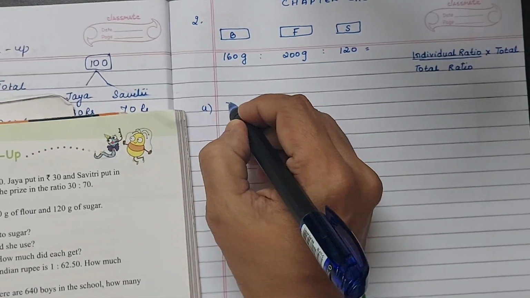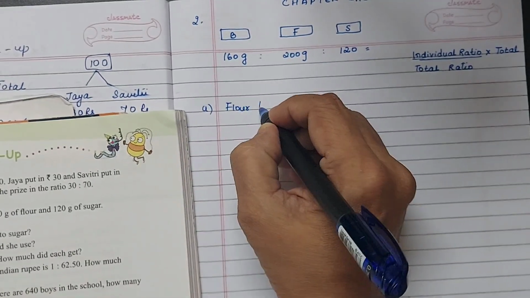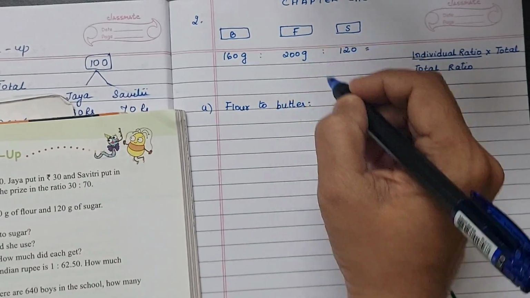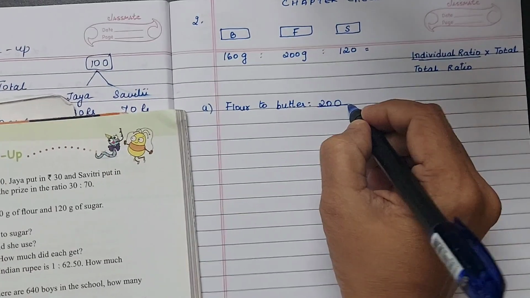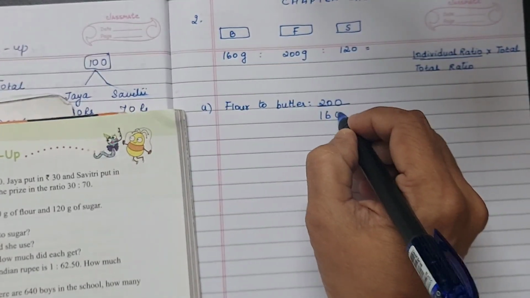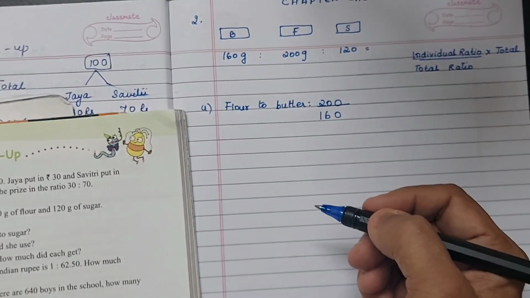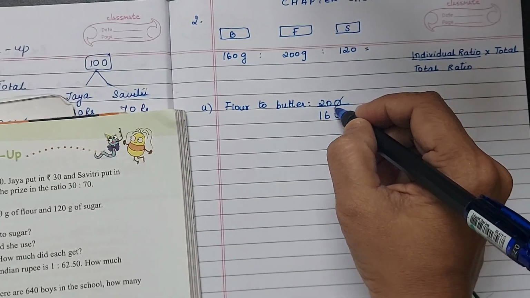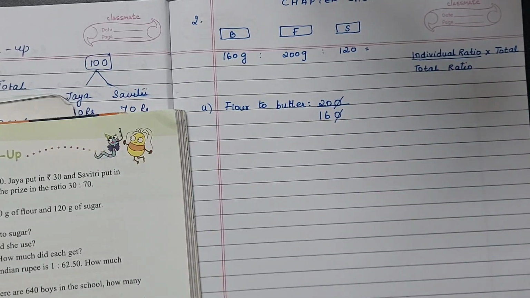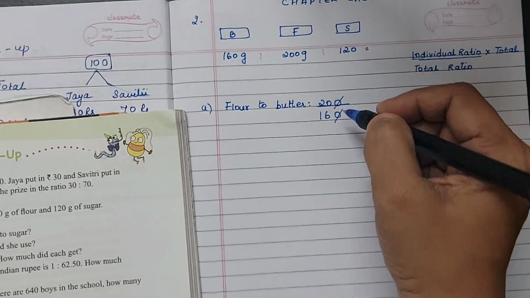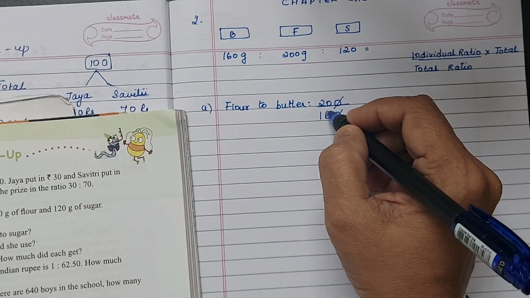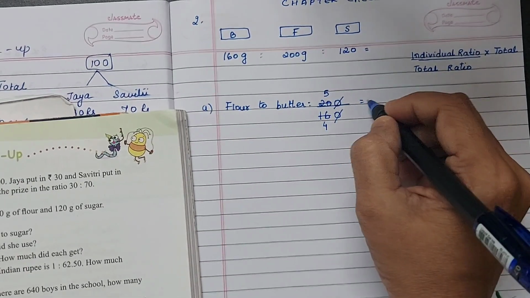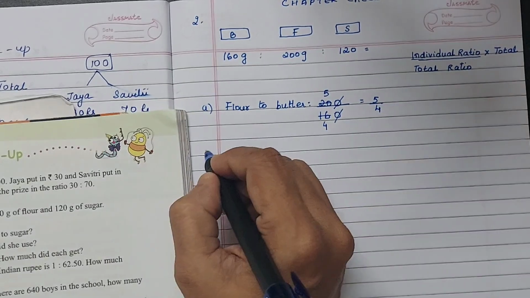So ratio is very important children. So flour to butter. So what is the first ingredient? It is flour. So you have to write flour to butter. Butter is how much? 160 gram. Now bring it to lowest terms. How we will do it? By dividing it with the same number. So the 0 on top and the 0 in the denominator get cancelled. Now these both are factors of 4. 4 5s are 20. 4 4s are 16. So the ratio is 5:4.